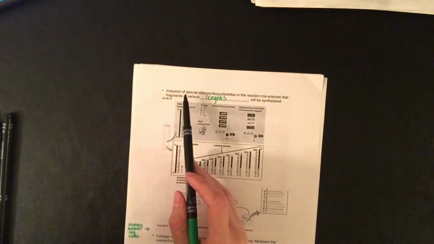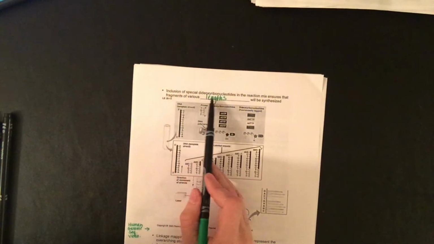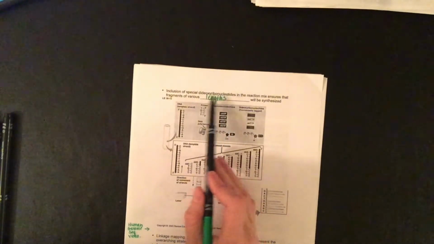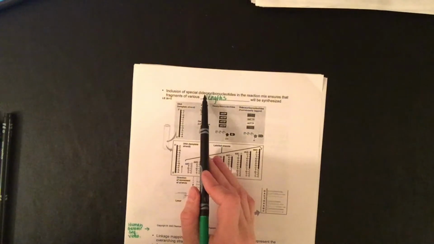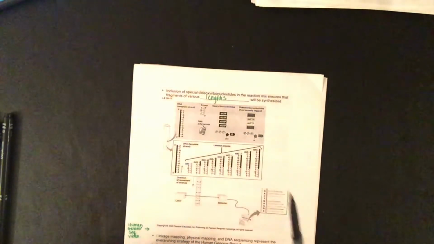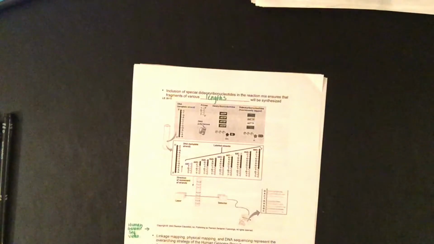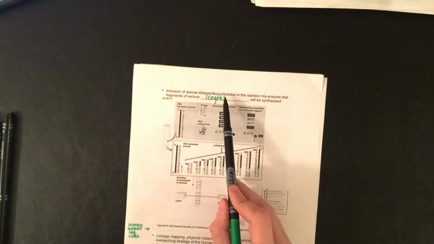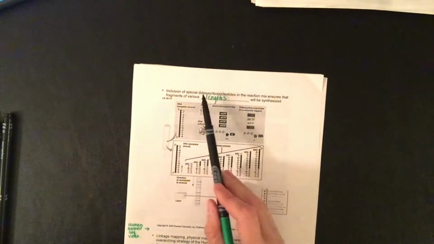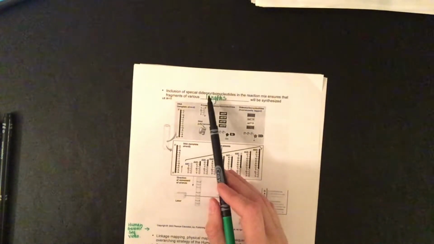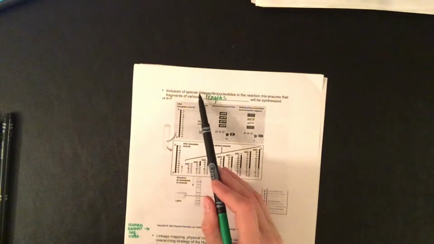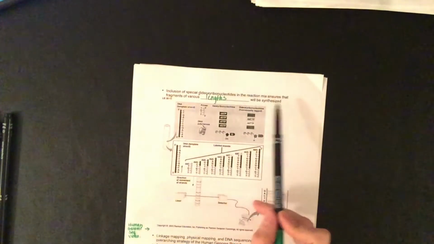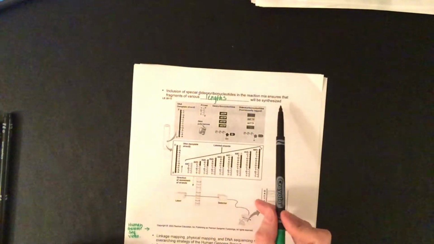So in this, you have the inclusion of special dideoxyribonucleotides. So this is a new word here. Deoxyribonucleotide is a regular nucleotide. Deoxyribo is referring to without oxygen. It's the ribose without oxygen. That's the deoxyribose sugar. And then for the nucleotides, you have the phosphate, and then you have your base. So a dideoxyribonucleotide is missing, the di means 2, so it's missing 2 oxygens. And so you mix this in the reaction mixture that ensures the fragments of various lengths will be synthesized.